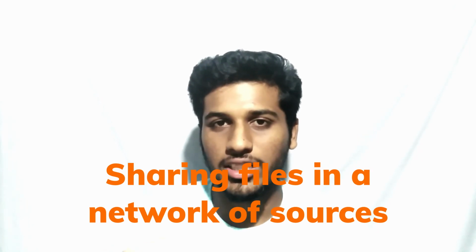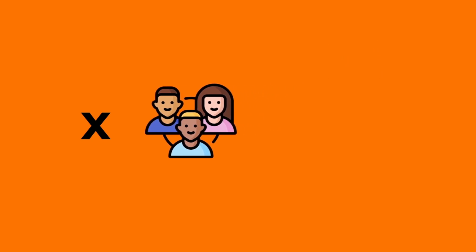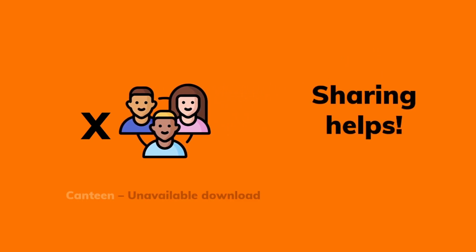To explain the BitTorrent Protocol in a nutshell, it is just sharing files in a network of sources. For example, X is my poor friend who forgot to bring his lunch to school from his home. Sadly, the canteen is also absent that day. So my friends and I decided to share some of our food with him. Thus, X has eaten and we are also satisfied with what we ate. Similar to this, BitTorrent is sharing a single file from multiple sources.